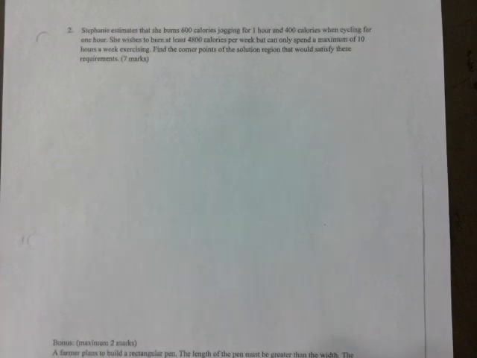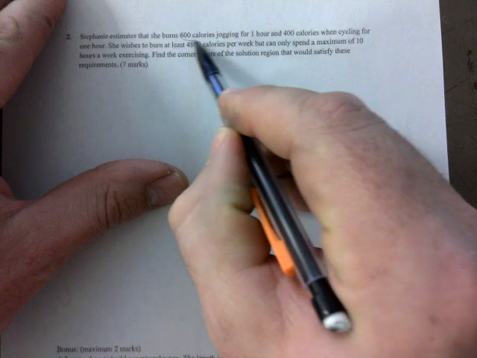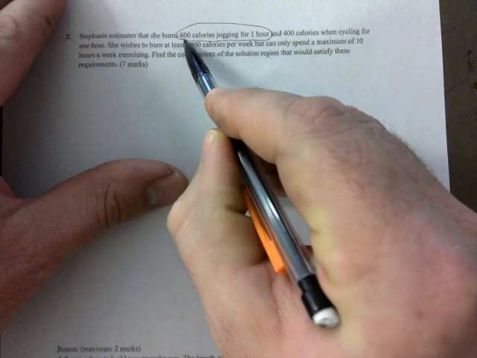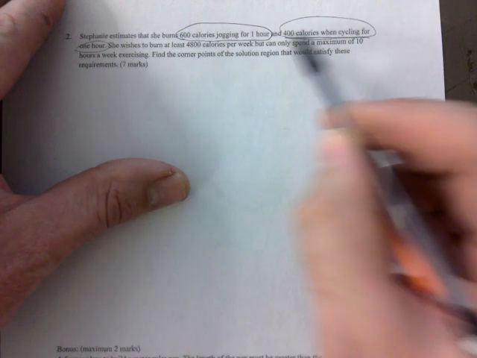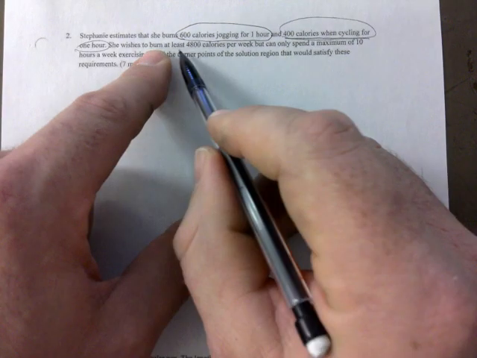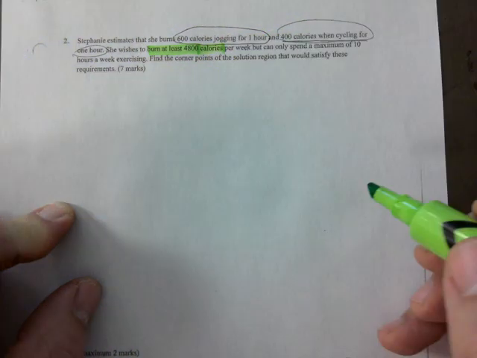So the backside, Stephanie estimates that she burns 600 calories jogging. That's just a fact, right? 600 for 1 hour, 400 when cycling for 1 hour, right? She wants to burn at least 4,800 calories and spend a maximum of 10 hours exercising.